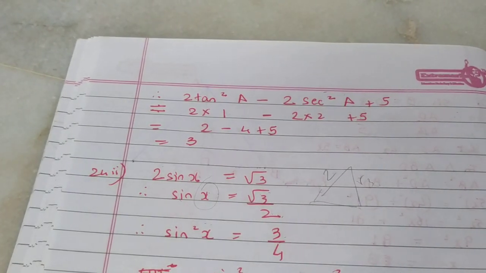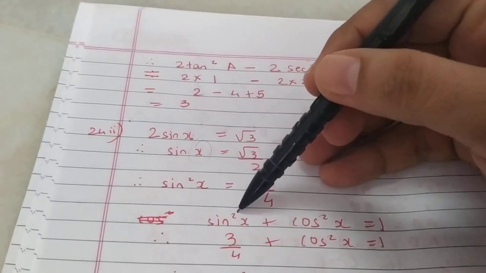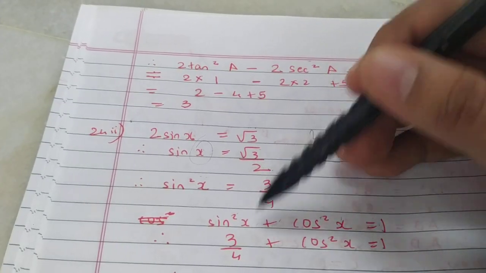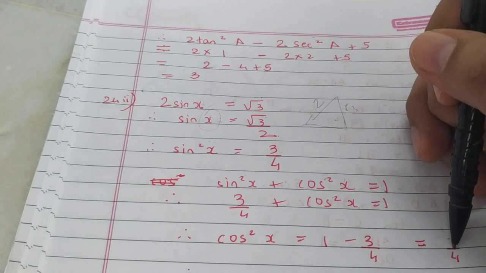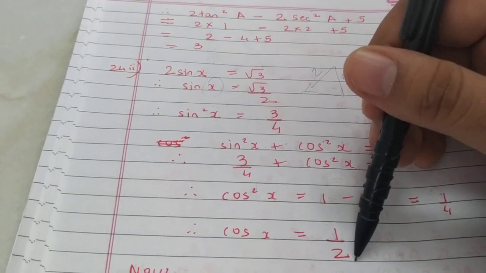What if we have to use the identities method? Fine. We know that sine square x plus cos square x is equal to 1. Sine square x value, we got it. So now we can get the cos square x value, which is 1 upon 4. If you send the square on the other side, it becomes square root, that is 1 upon 2.